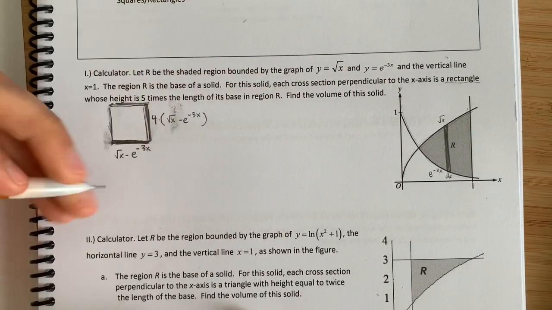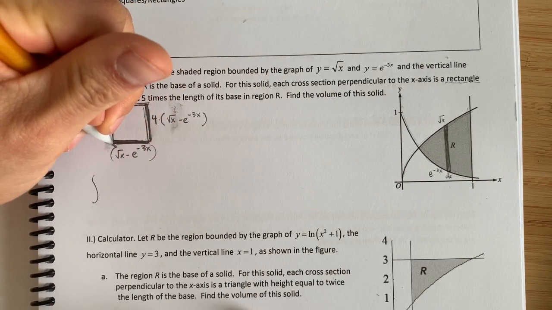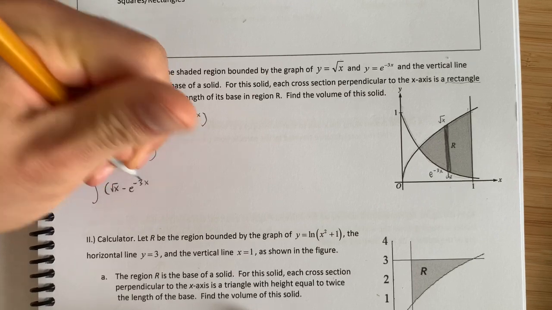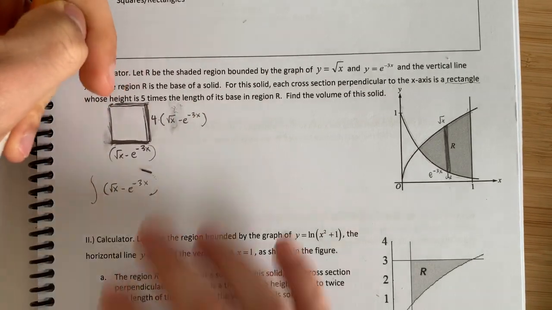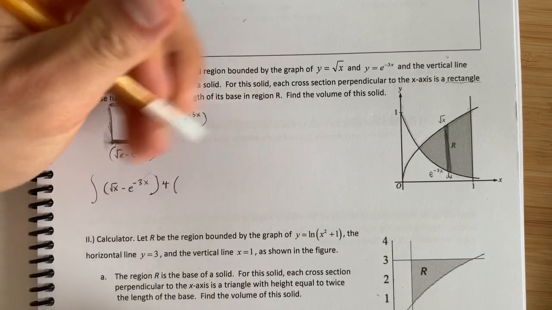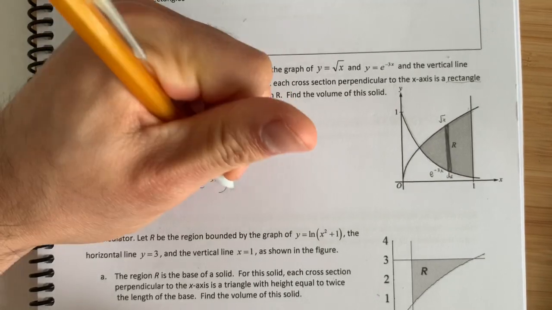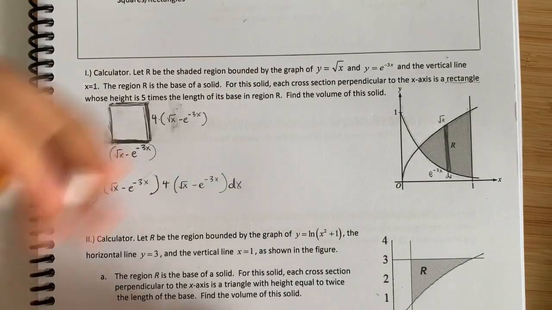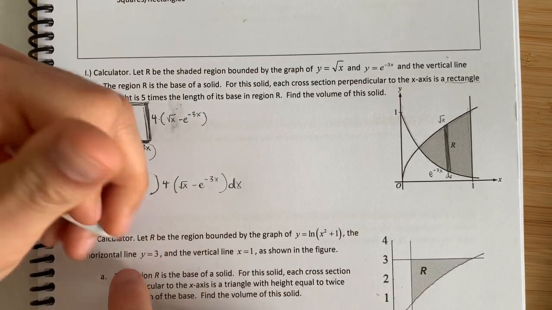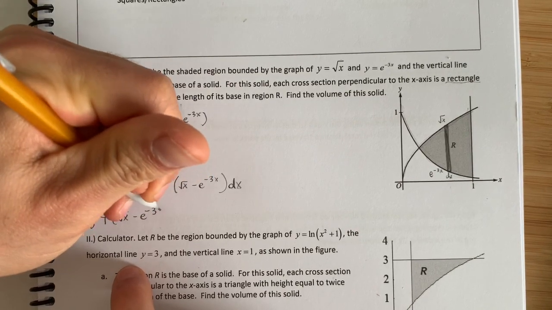All right, so then when we put it in an integral, it would be the base piece, which is square root of x minus e to the negative 3x, times the height, which is 5 times that. We could just simplify this a little bit. Since there are 2 of these quantities here, we can just put 5 times this quantity squared.